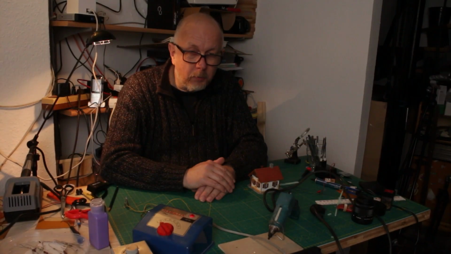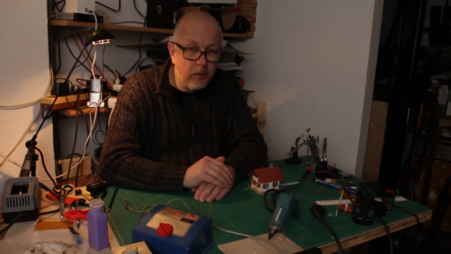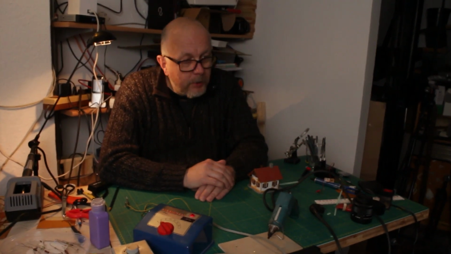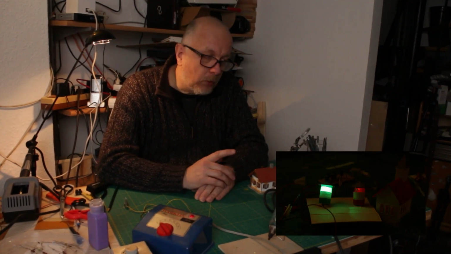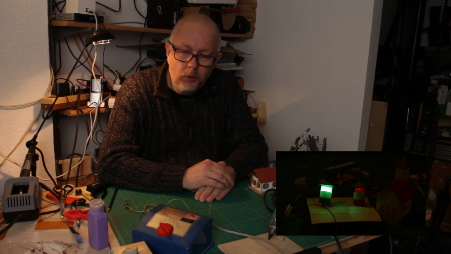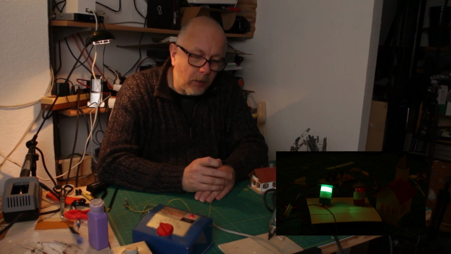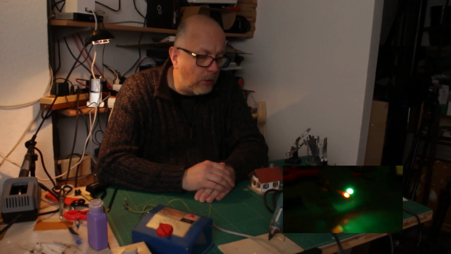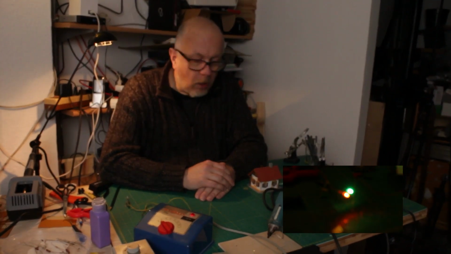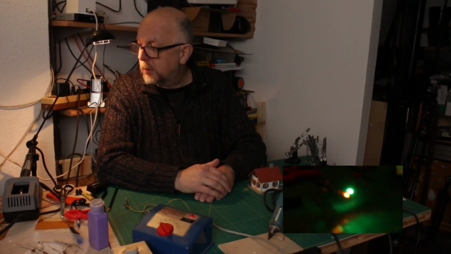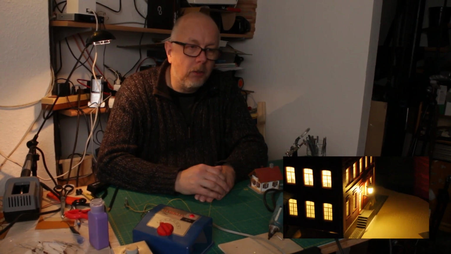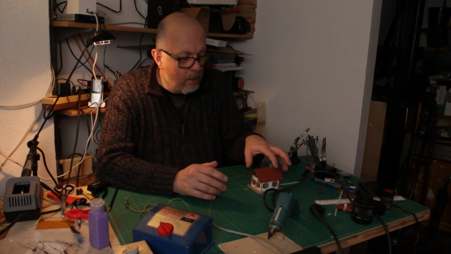Welcome to a new episode on how to light up models of buildings and achieve the next level in doing this. We did some blinking lights for harbor entry, some flickering lights to simulate a welding light effect, and with LED strips we did a full lighting for a train station building at night, and that building is supposed to be fully lit at night.